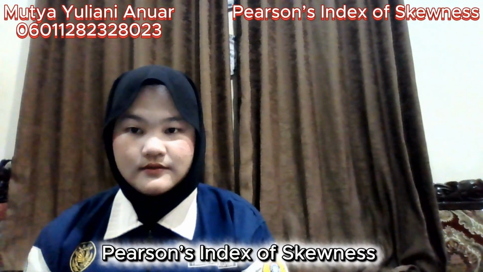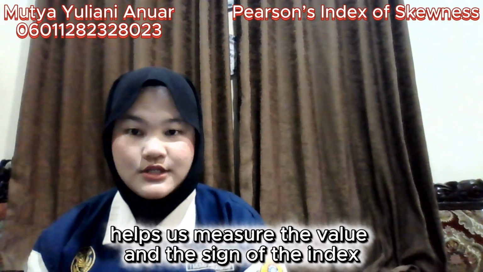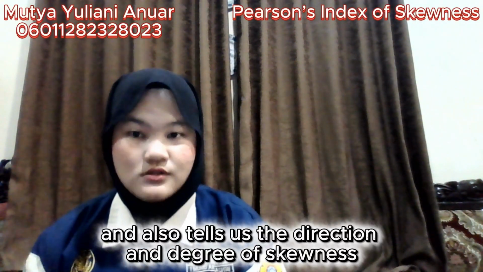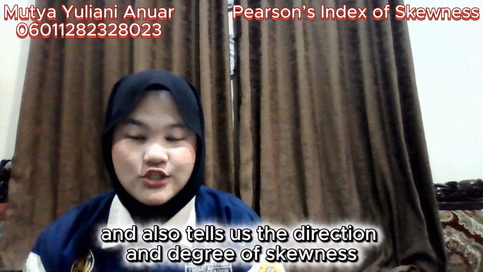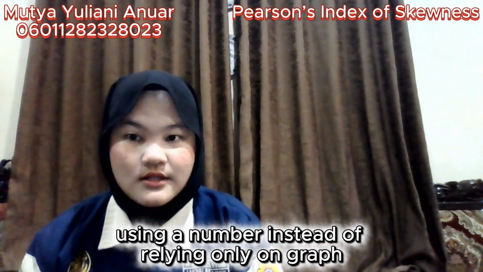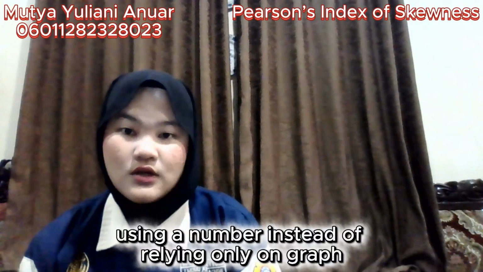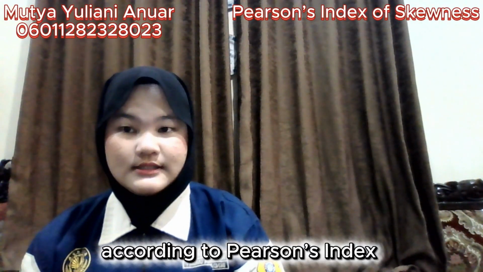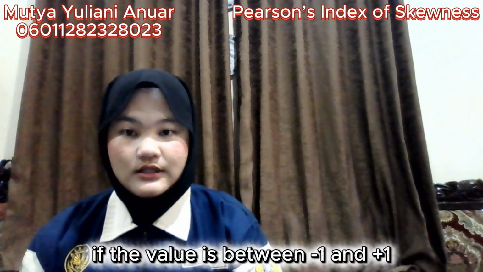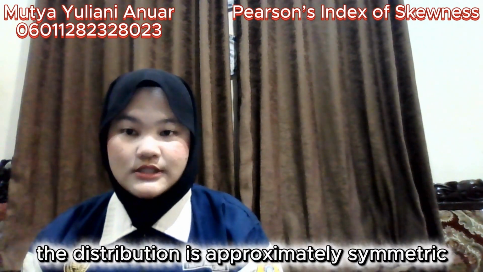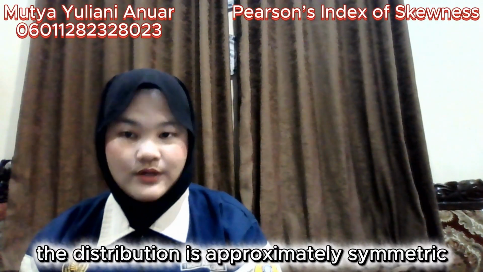Pearson index of skewness helps us measure the value, and the sign of the index also tells us the direction and degree of skewness using a number instead of relying only on a graph. According to Pearson index, if the value is between -1 and +1, the distribution is approximately symmetric.